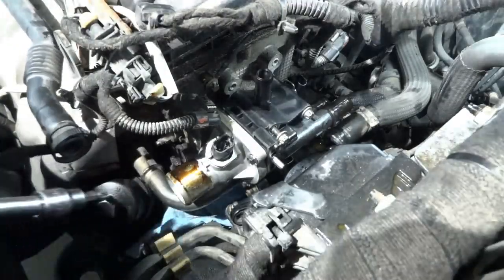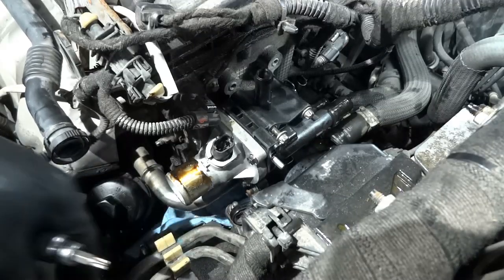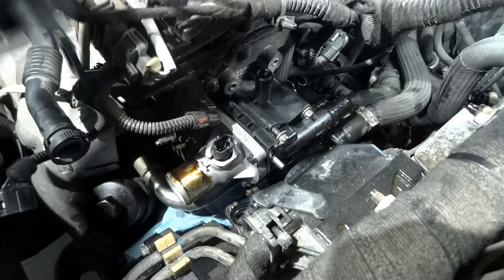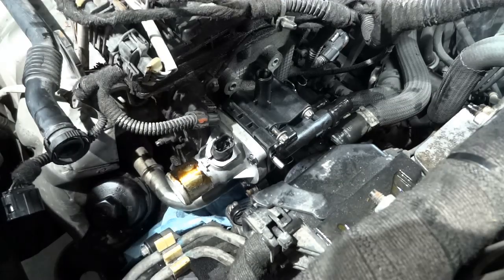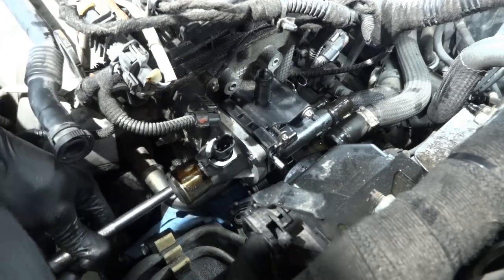Alright, so now I'm gonna tighten these bolts for this lower tube. So the torque spec for these bolts is 120 inch-pounds.